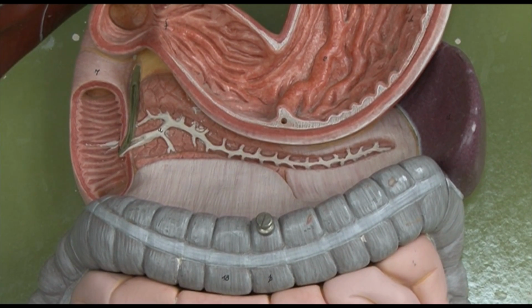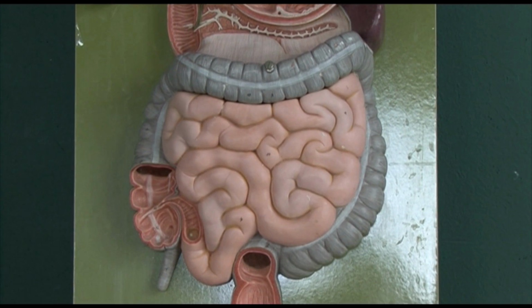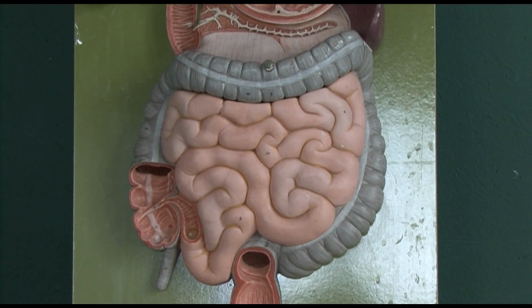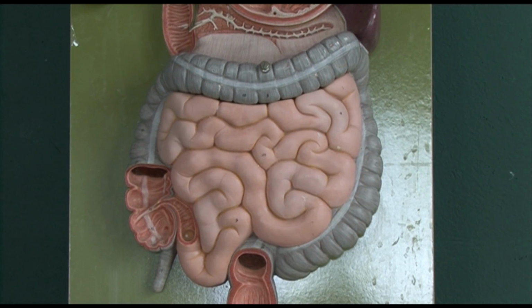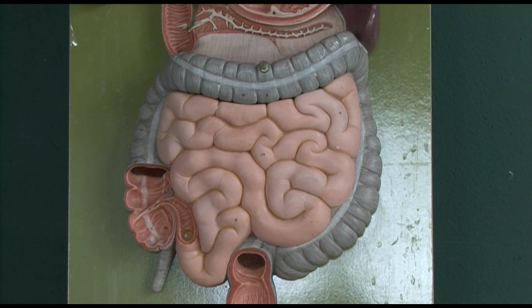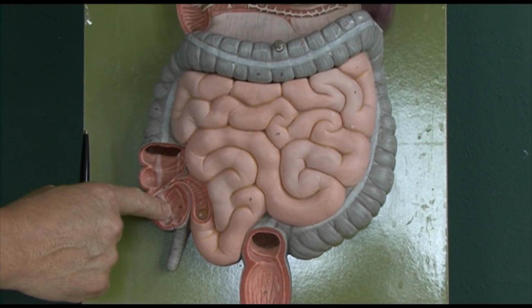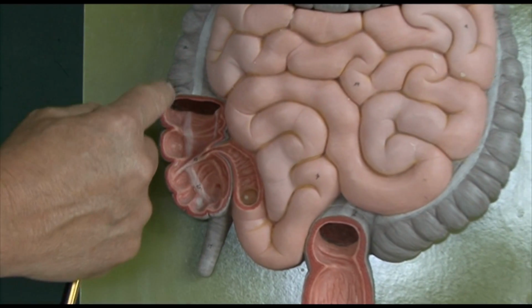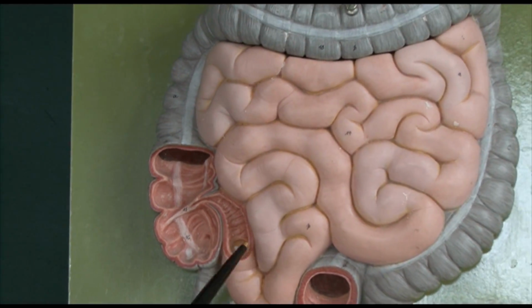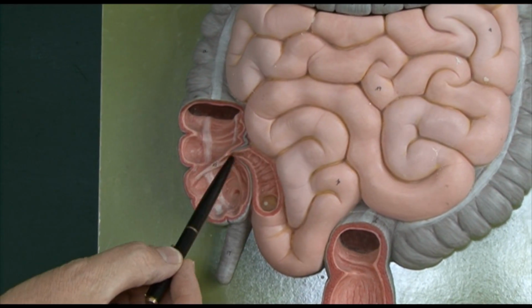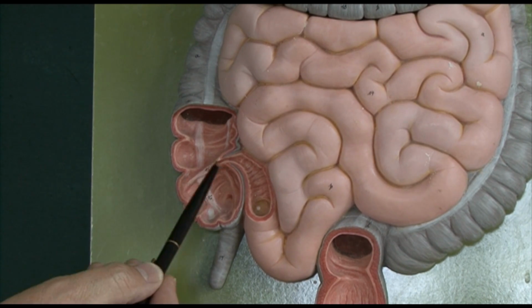A lot of the absorption takes place in the ileum, which is the lower part of the small intestine. Then, when the material has gone through the small intestine, it's time to go into the large intestine. We see the large intestine here in grey. Here's the distal part of the ileum going through into the cecum. This area here is the cecum.